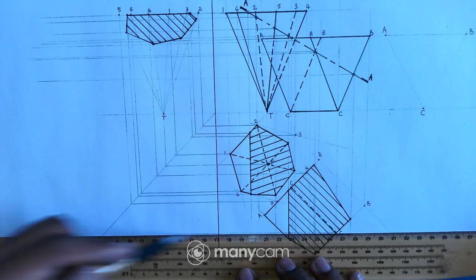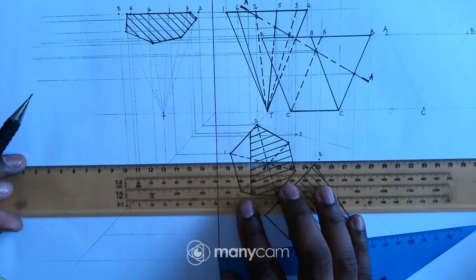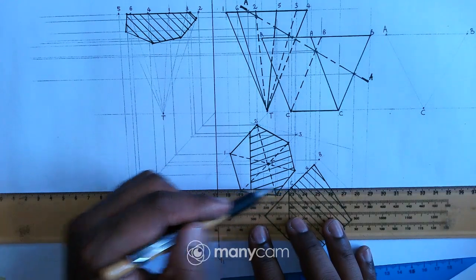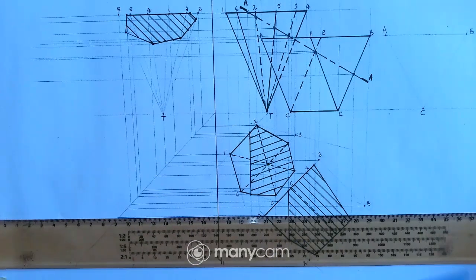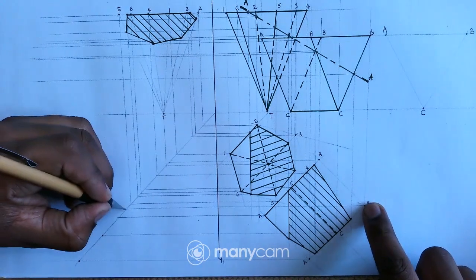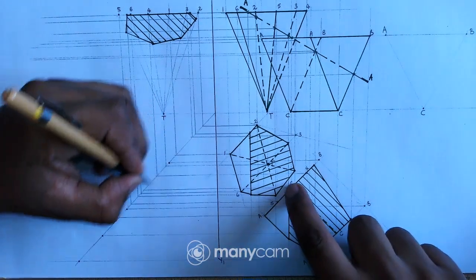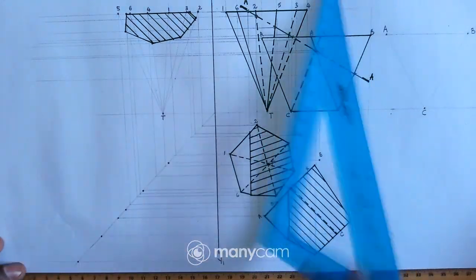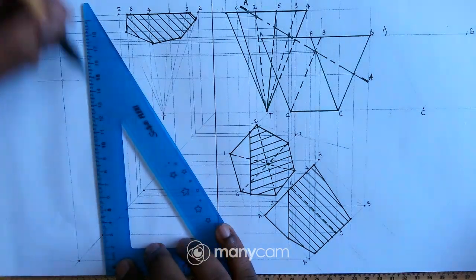I have point C there, B, okay, we have B as well there, C, and point A. So I have this point, C, B, B, C, A. Okay, and then now I just project all the points up. Like that.